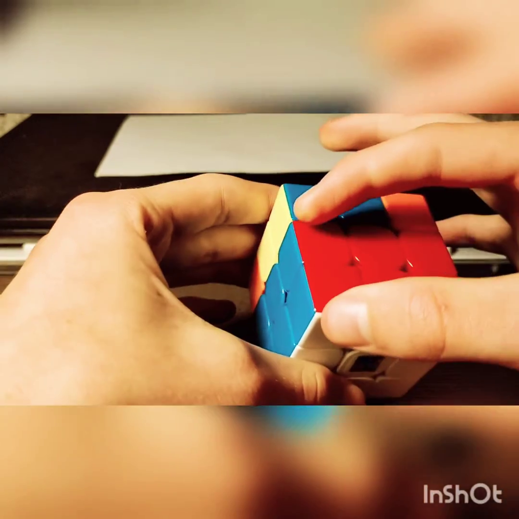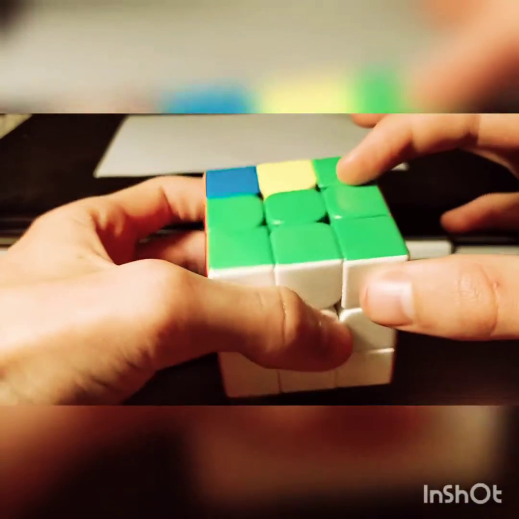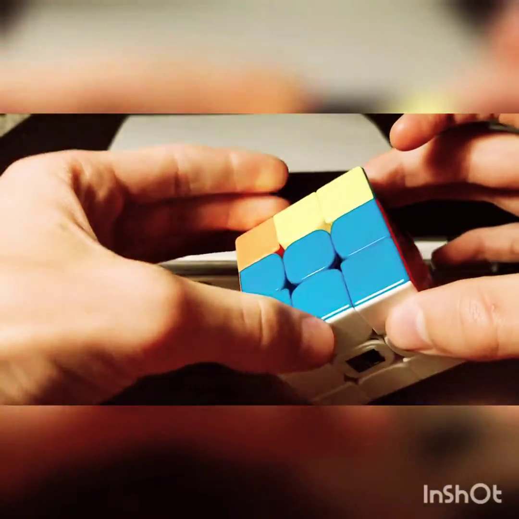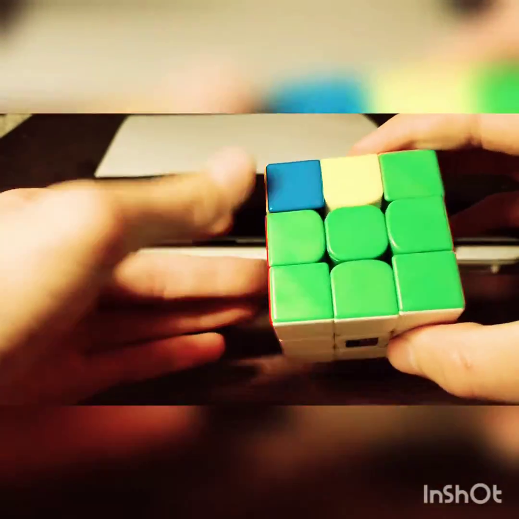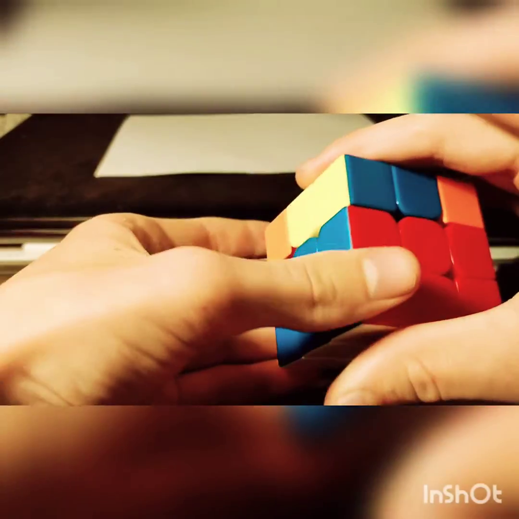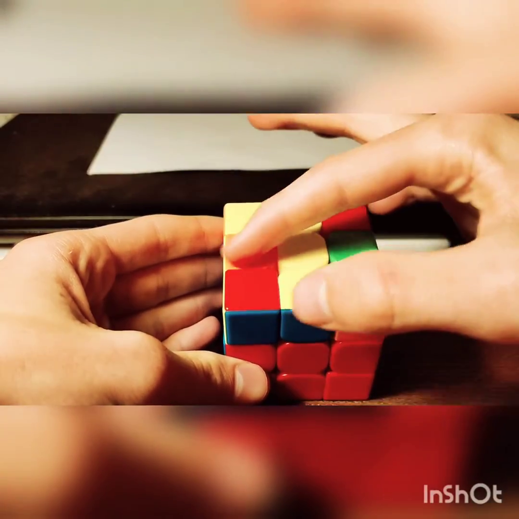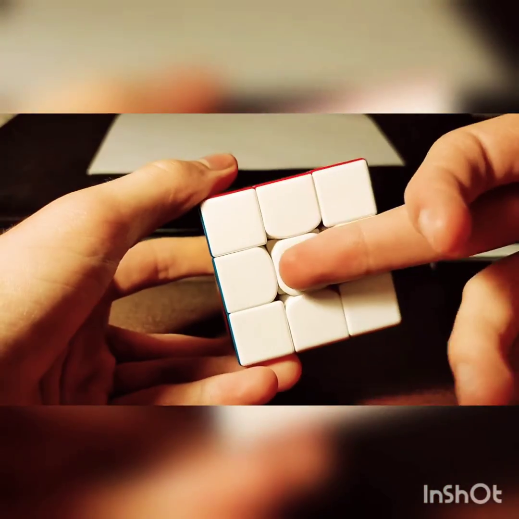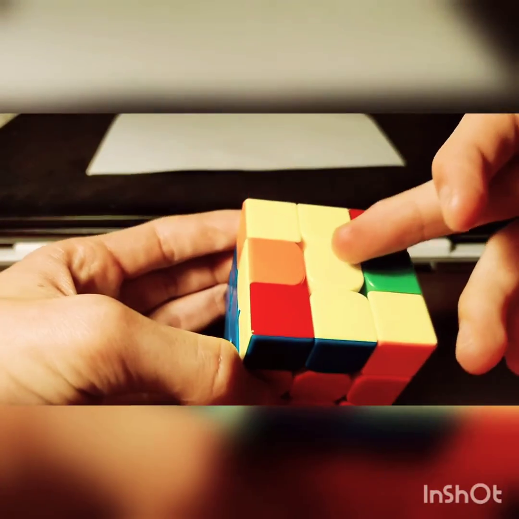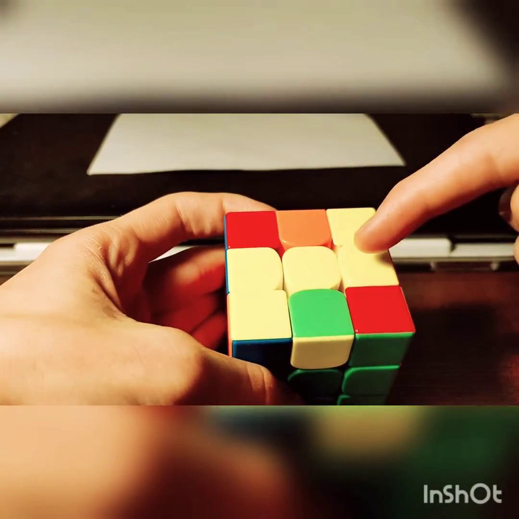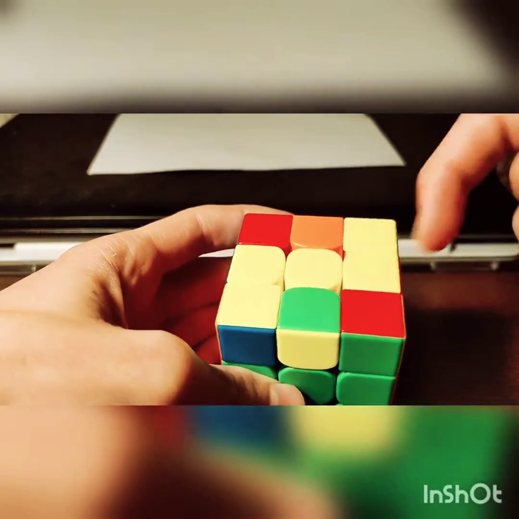And as you can see, the bottom two layers are completely solved. The white is still complete, and the bottom two layers as well. Now we need to make a cross at the top. So white is the bottom and yellow is the top. And as you can see, two pieces of the cross are already solved.